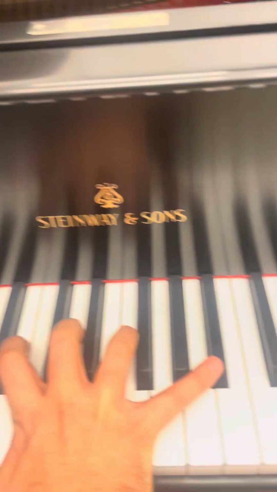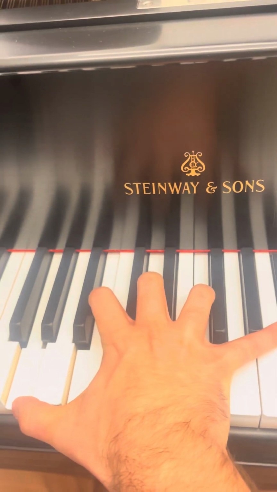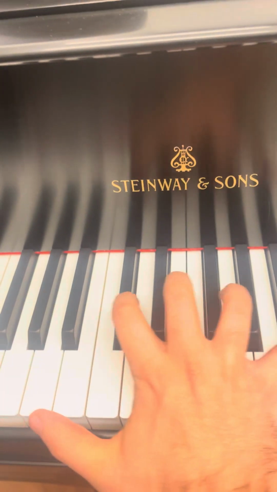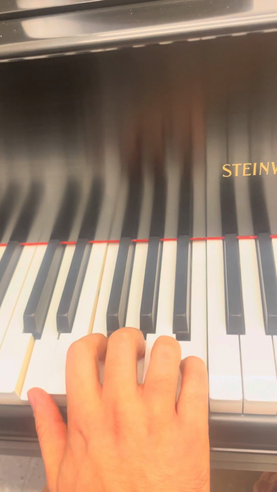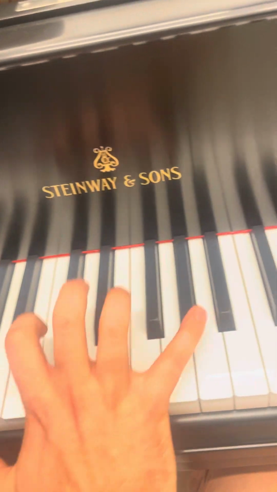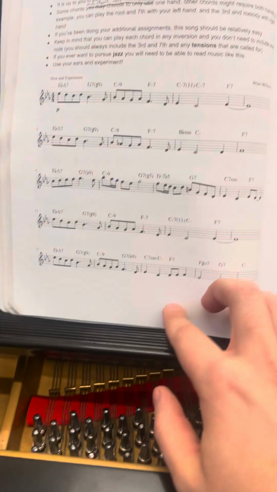And then G7 sharp 9. So here's my G7, and here's the sharp 9. Right, so normally you would spread that one out between both hands. And you can use any inversion of the G7 as long as the sharp 9 is up here, you know. So that's how we read through a lead sheet.